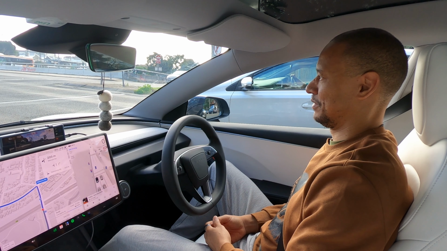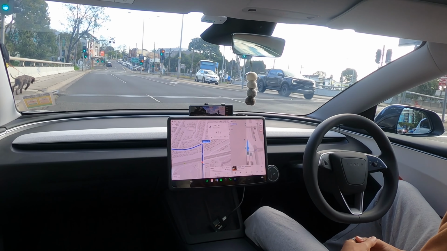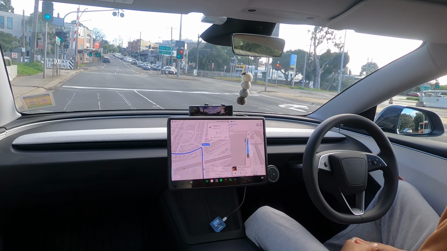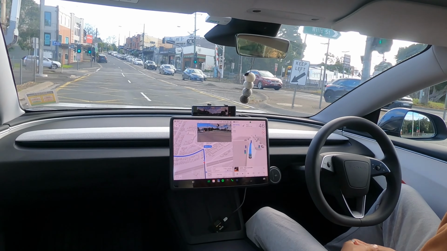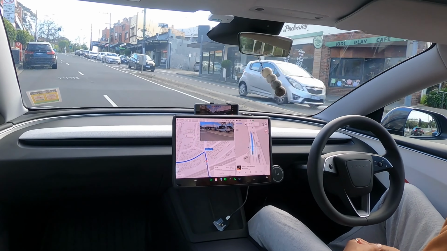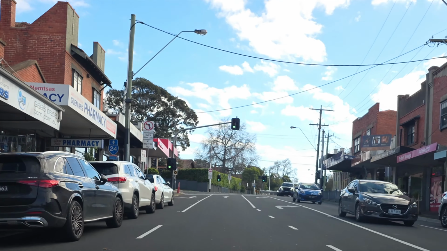On the highway, I just push a button and it will keep the lane. It will pretty much drive itself. And I'm like, full self-driving and adaptive cruise control are two very different beasts, and they're definitely not the same.